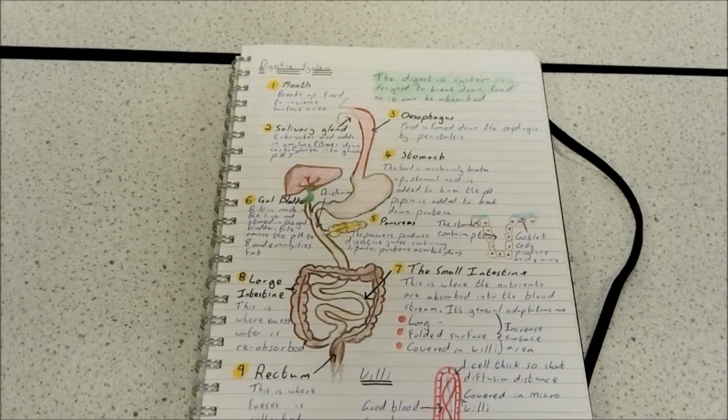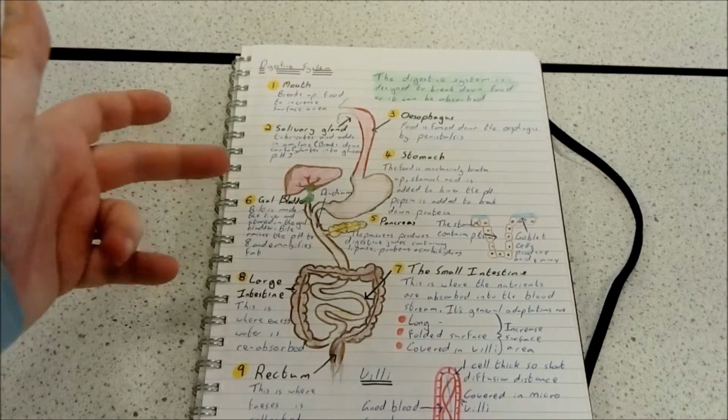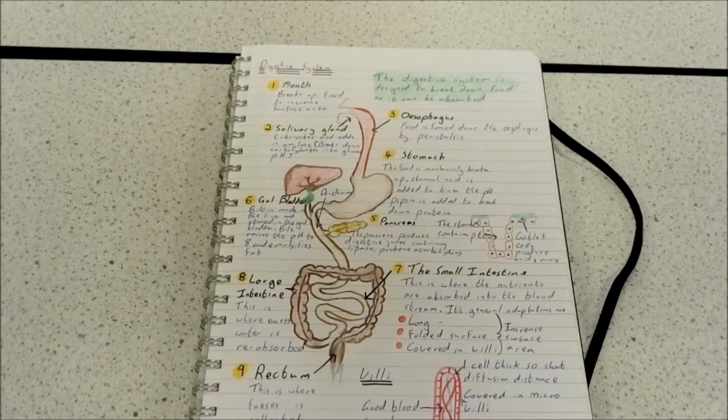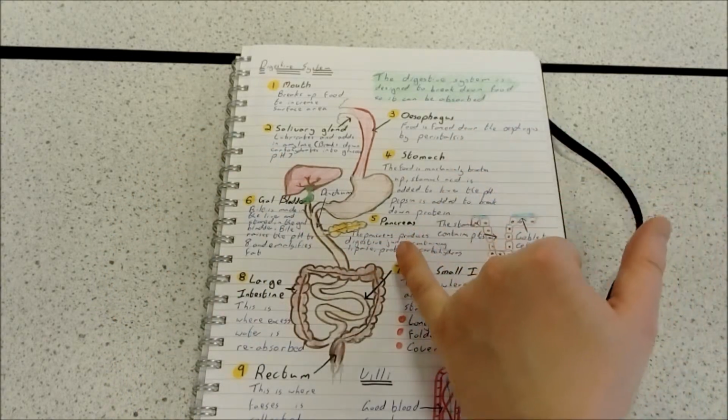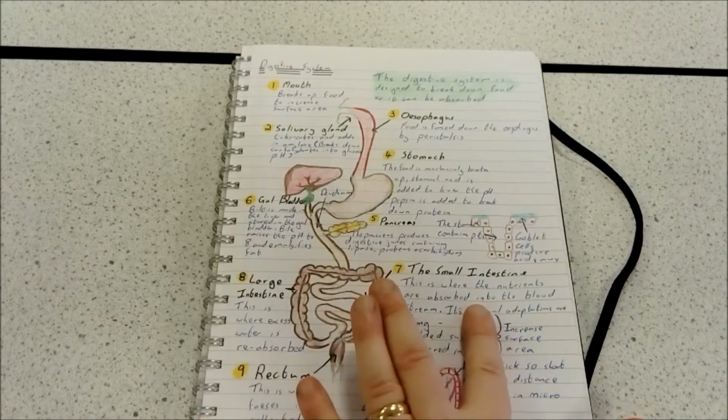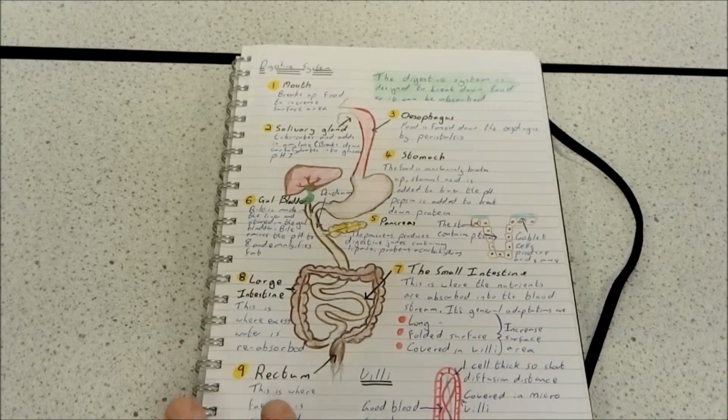This homework task is based around producing a large concept map on the digestive system. Make sure that A, you produce some sort of diagram so you can see where things are, and then work through it systematically, talking about what happens in the mouth, then the salivary gland, then the esophagus, stomach, pancreas, gallbladder, small intestines, large intestines, and then the rectum. The following short video will help give you information about this.